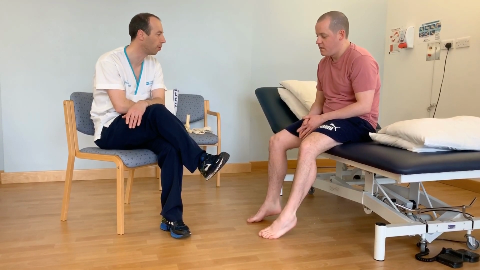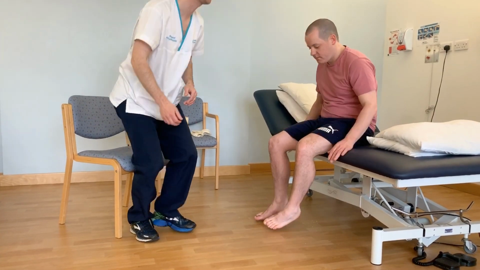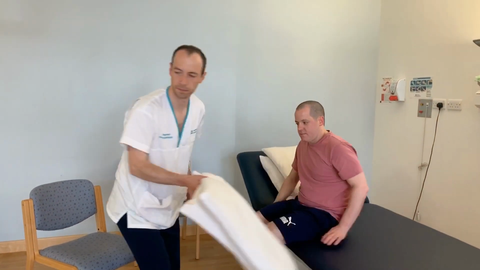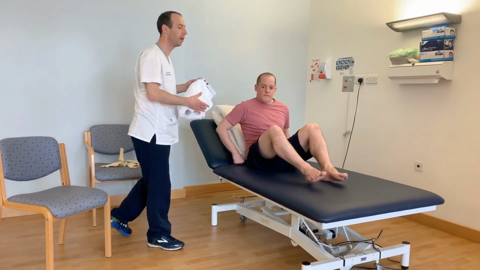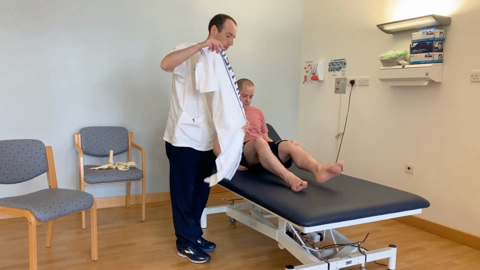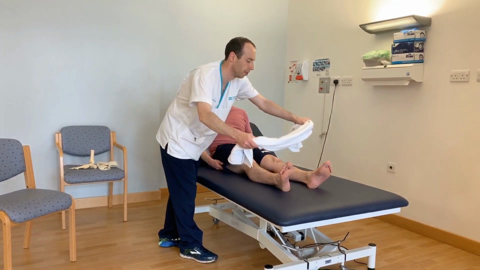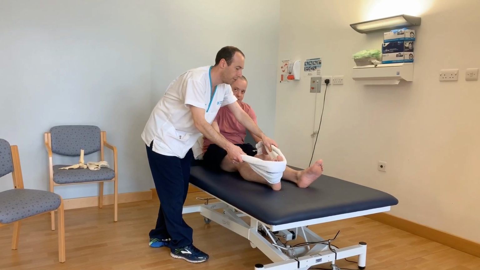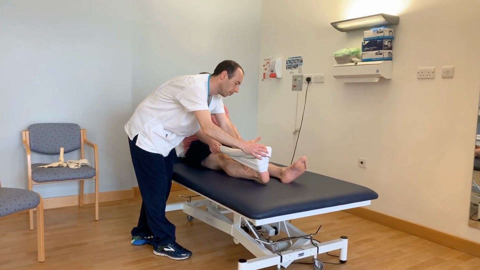One of the last important exercises that I would encourage at this stage is a simple stretch for your ankle. If we can get you lying again, Kevin. Even by using a simple towel, Kevin, what we're going to get you to do is wrap this around your foot, okay? And if you can just draw your foot towards you, okay?